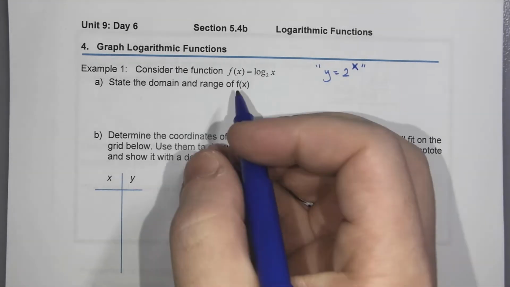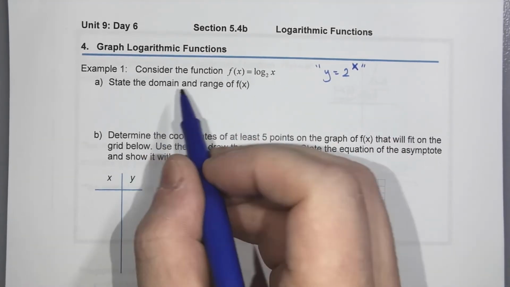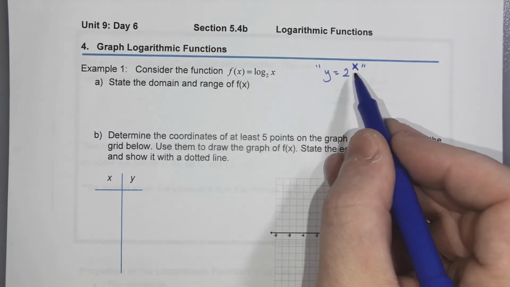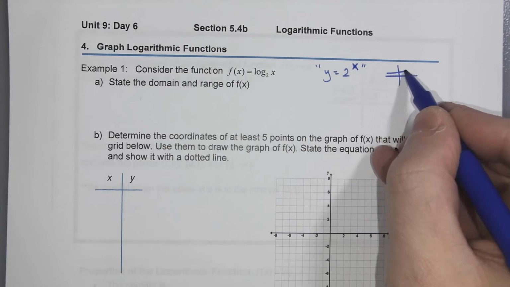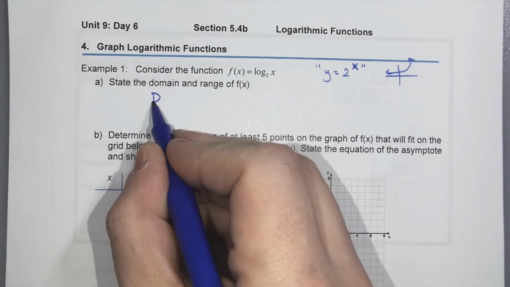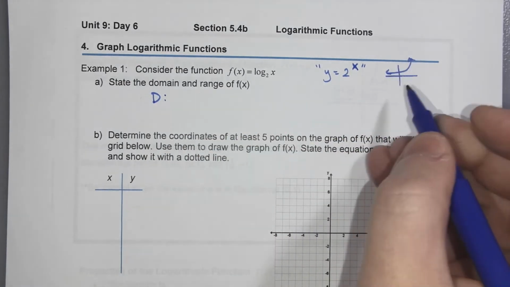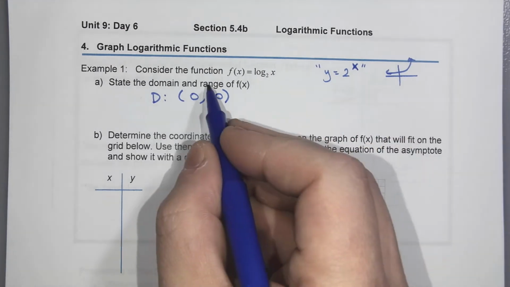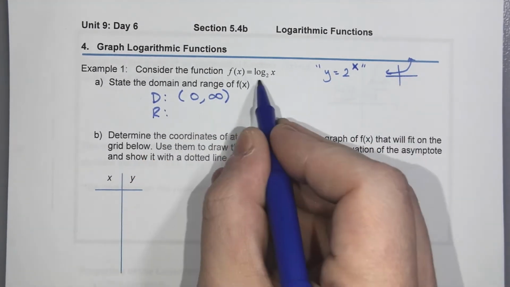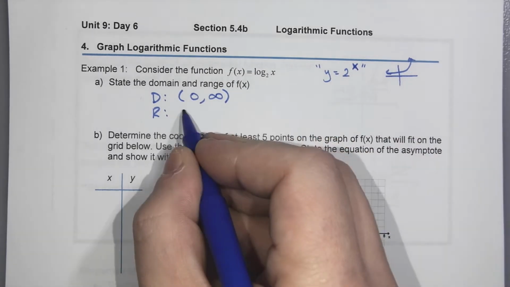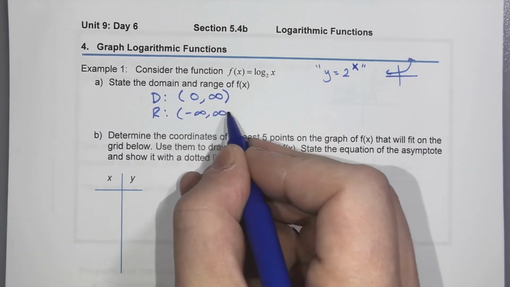So the domain is the same as the range of y equals 2 to the x. And I know y equals 2 to the x looks like this. So the domain is going to be the range of that graph, which is 0 to infinity. And then the range of the logarithm function is going to be the same as the domain of the 2 to the x. So it's negative infinity to infinity.